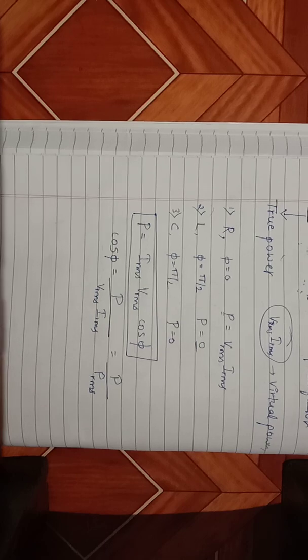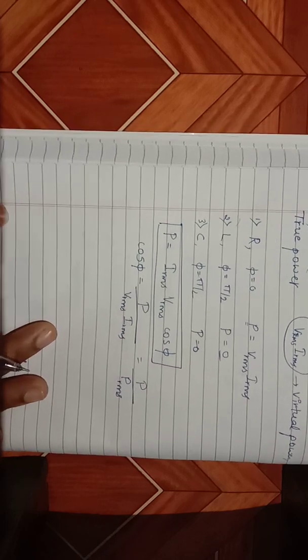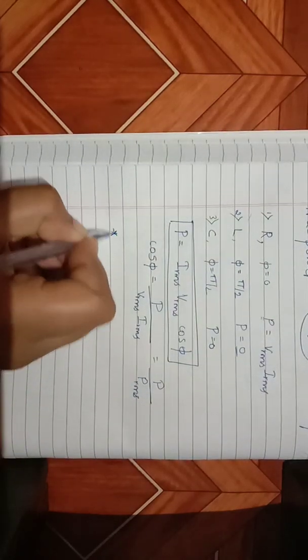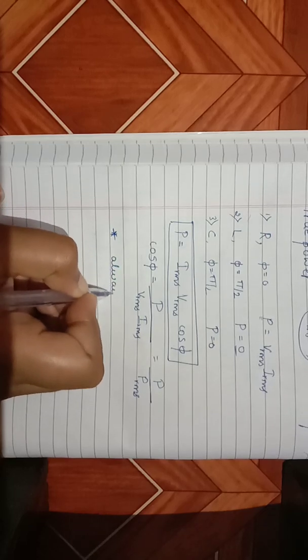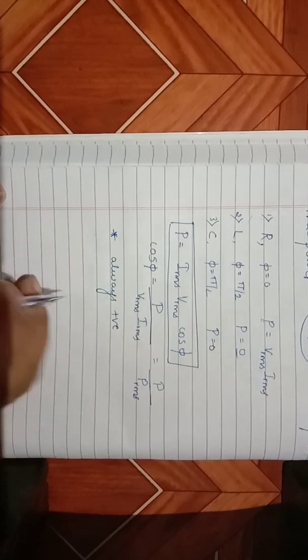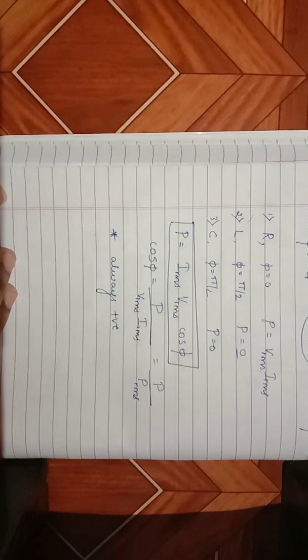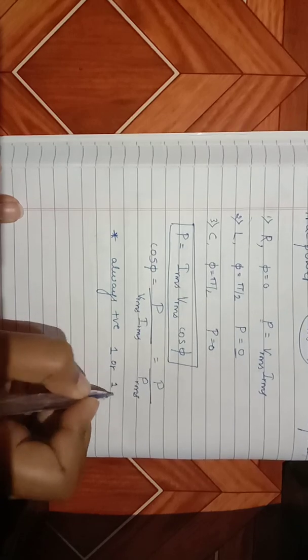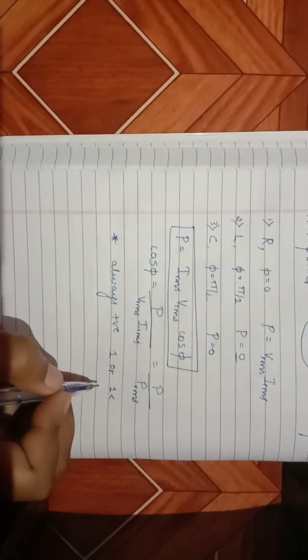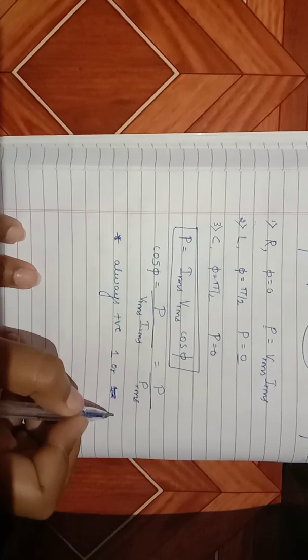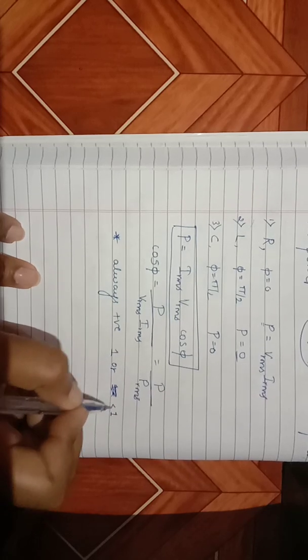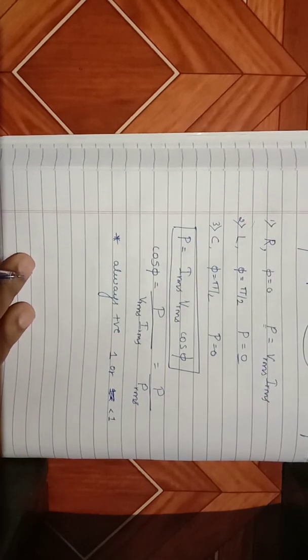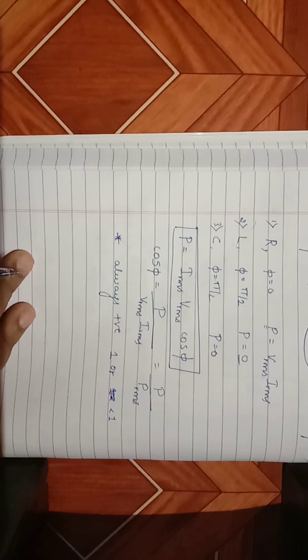Okay, and this power factor is always positive and always less than 1. Always it is 1 or less than 1, not more than 1. It will never be more than 1.